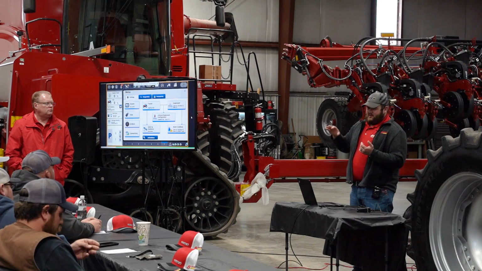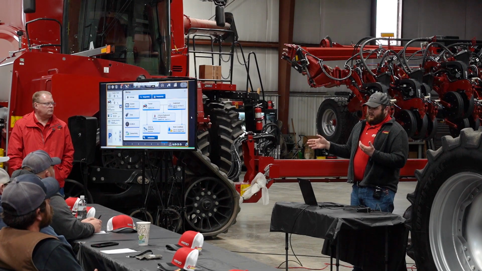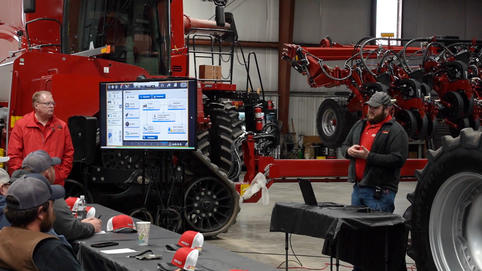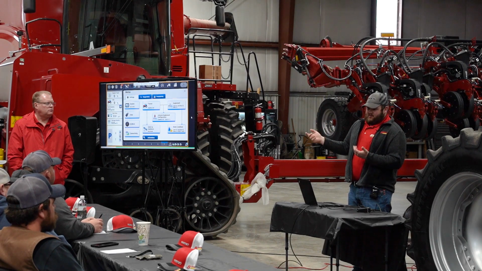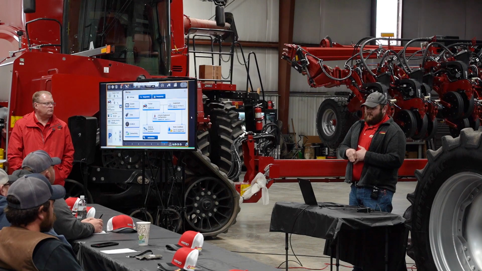There's also, with the machines having a factory installed modem, a lot of options for remote software updating. We can check things remotely. Through that account, you can send grower, farm, field information to the machine so we don't have to type it in, things like that.